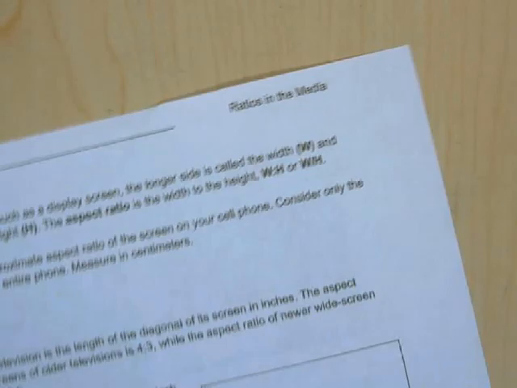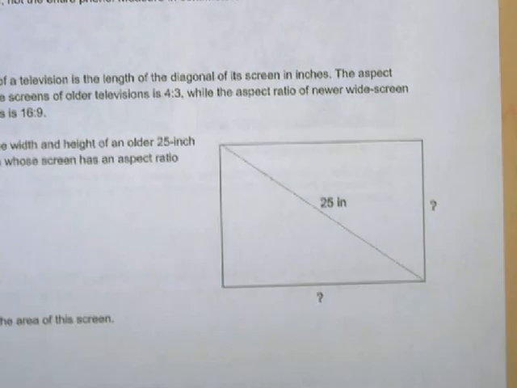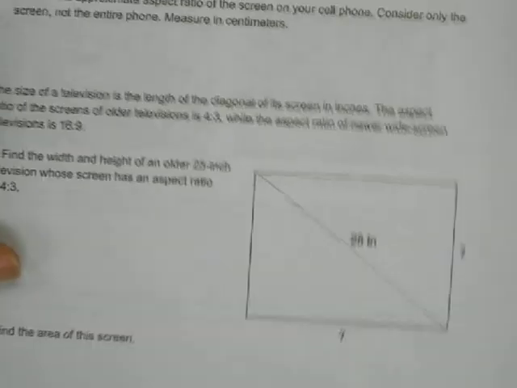Help with the ratios in the media. Hold on, let me get my paper set up here. So we talked about aspect ratios in the media.